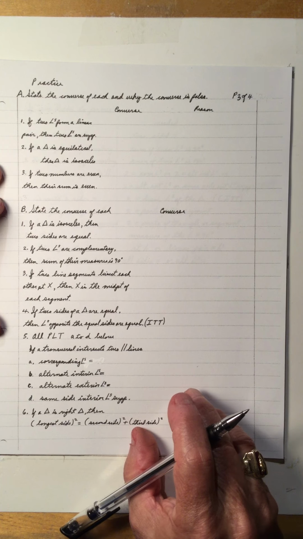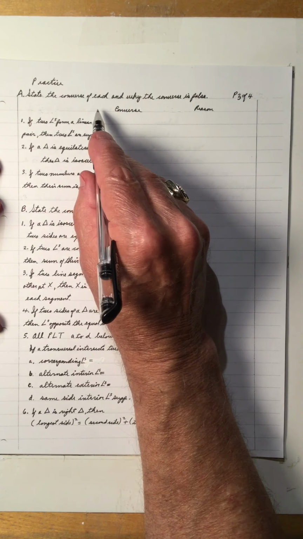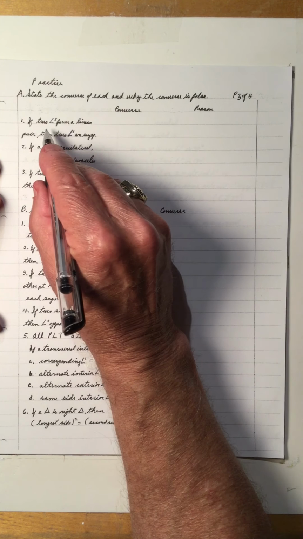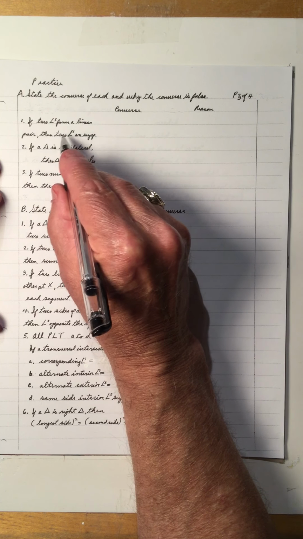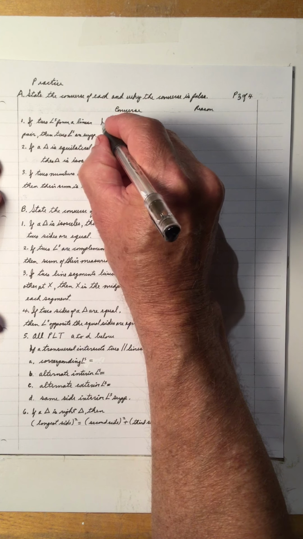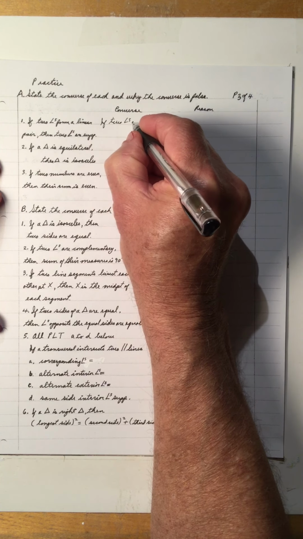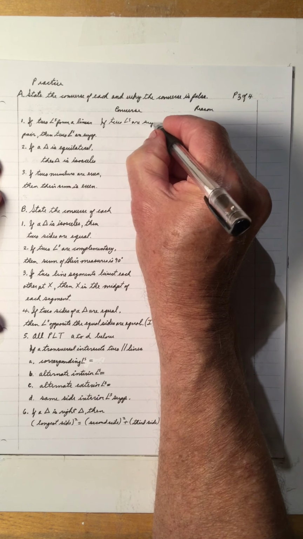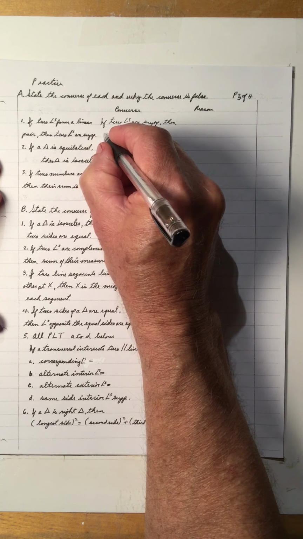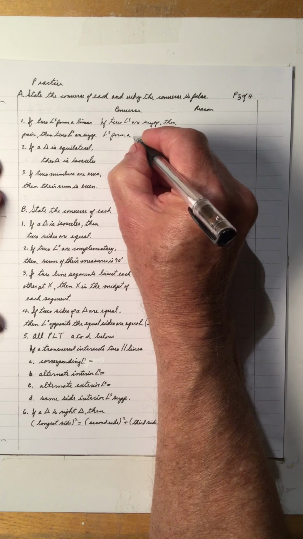Okay, let's practice. Practice means pause the video. State the converse of each and why the converse is false, because not all converses are true. If two angles form a linear pair, then the two angles are supplementary. The converse: if two angles are supplementary, then the angles form a linear pair.